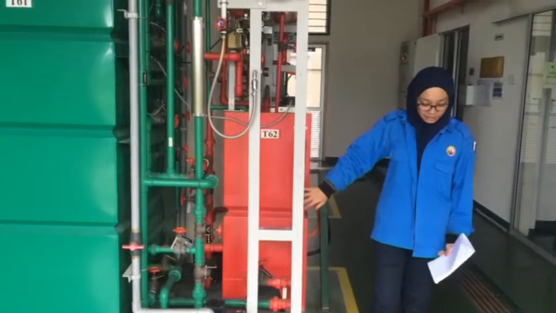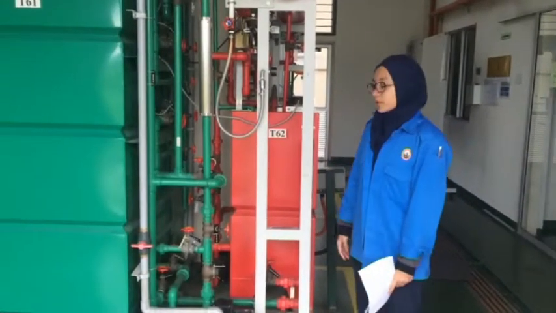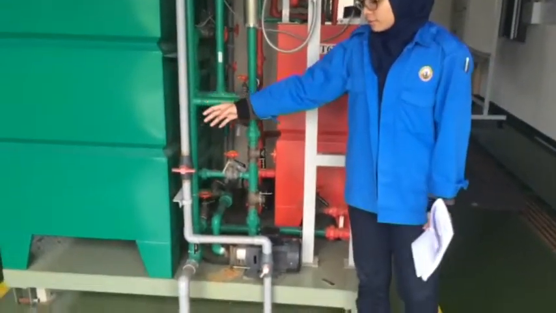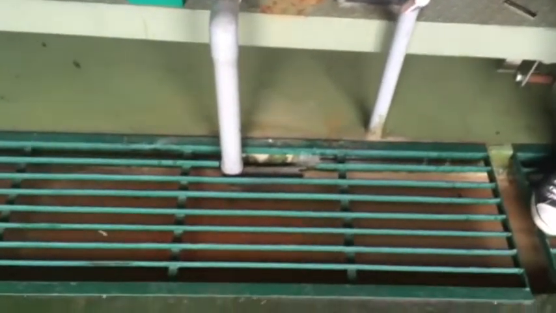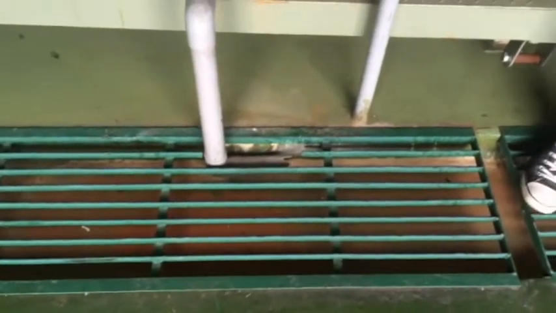Next is the problem where the drainage water cannot flow correctly from the drain overflow to the bigger drain, where we can see objects blocking the water path inside the drain.